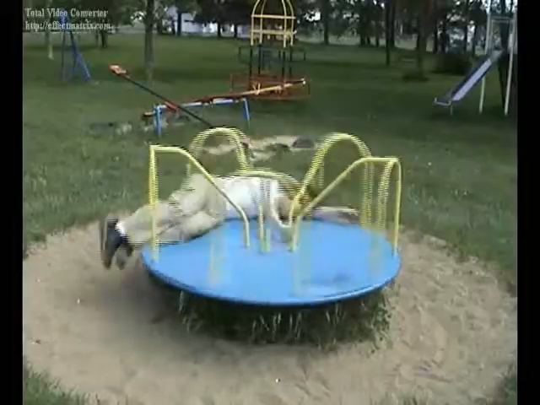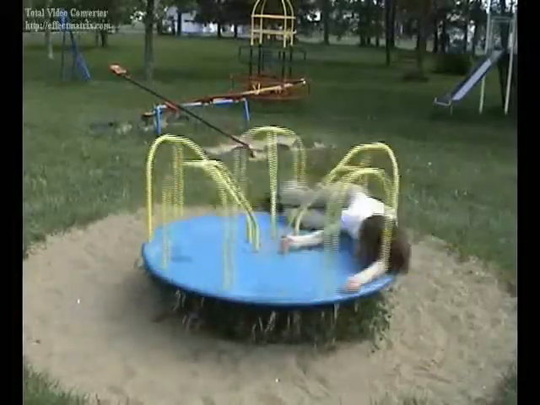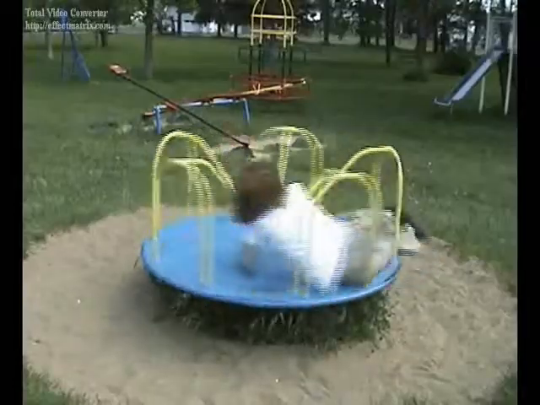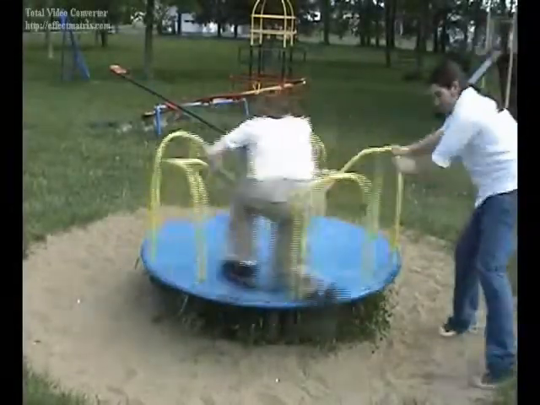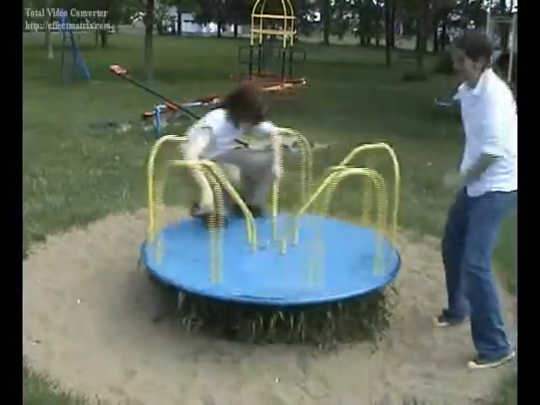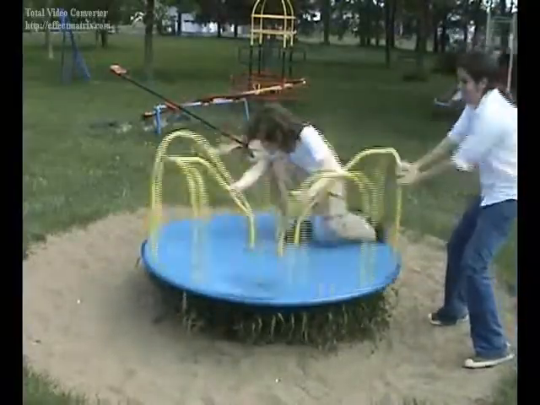Move closer to the center, Brian. What? Move closer to the center. Okay. Oh God, I'm getting squished. Like I can't see anything.